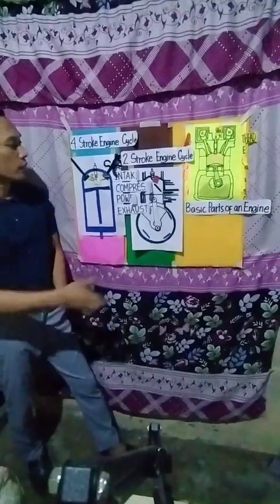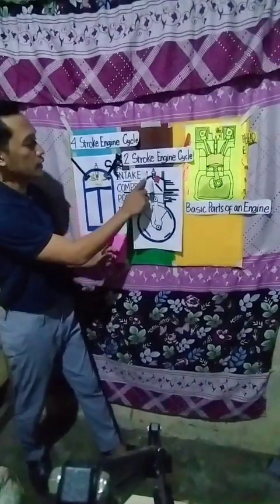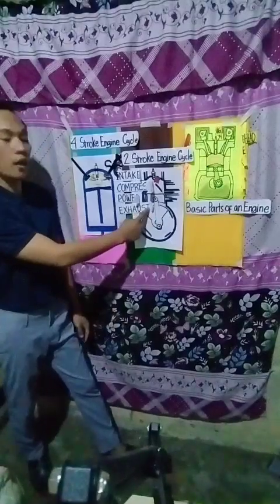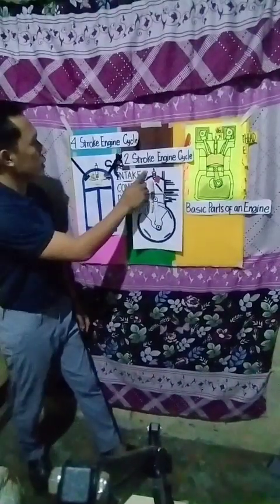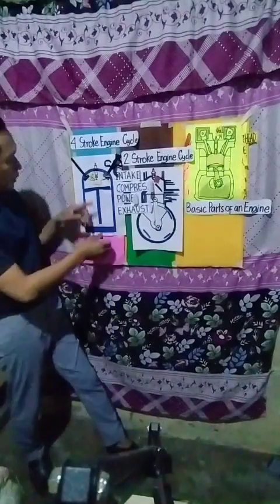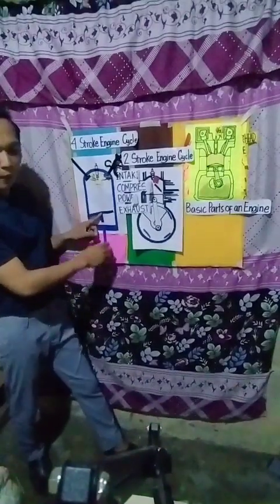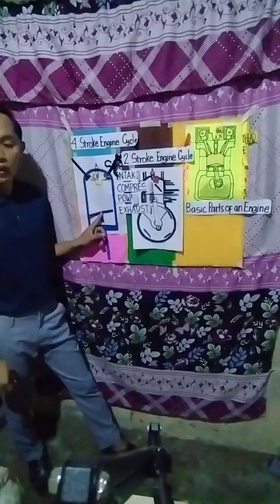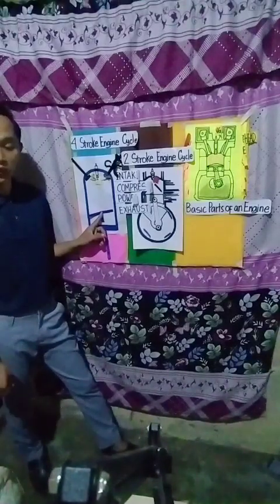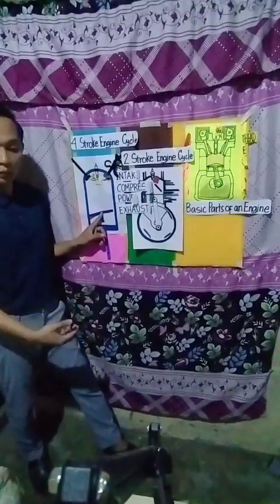We'll talk about the intake, compression, power, and exhaust. The first cycle is the intake. In intake, the piston moves from TDC to BDC, or top dead center to bottom dead center.